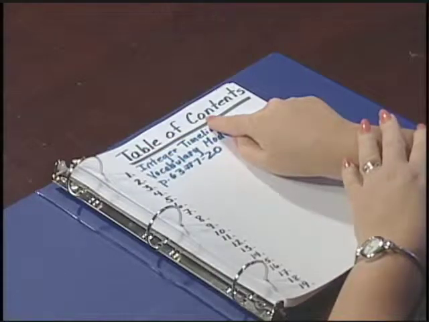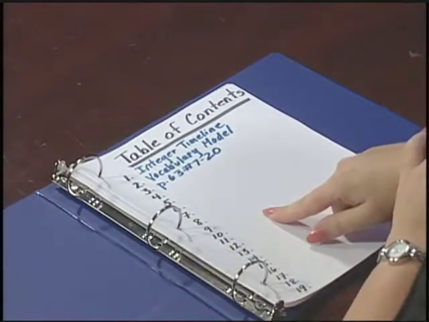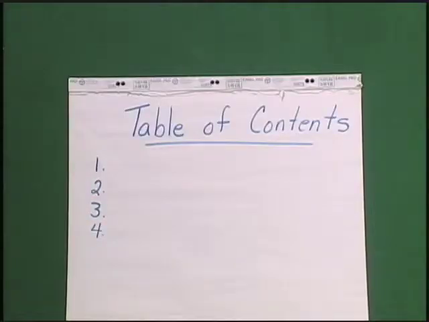The first page of the 3-ring binder needs to be a table of contents that the students create. Just simply the words table of contents across the top and some numbers down the side. While the students create their table of contents as the first page in their notebook, the teacher should be creating a table of contents that can be hung in the room and left up there for all to see all year long.